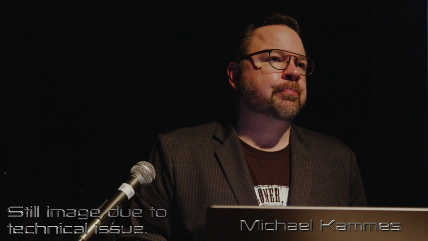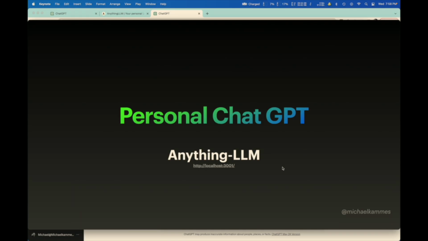But you don't want to tell ChatGPT because then it's in the cloud and everyone is going to know someday. So what Anything-LLM does is it says, I'll use ChatGPT, but I'm also going to index your content separately so the LLM can answer questions about that document. So let me show you how that works.